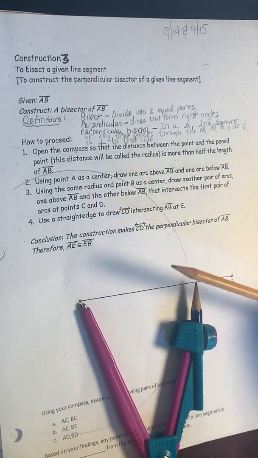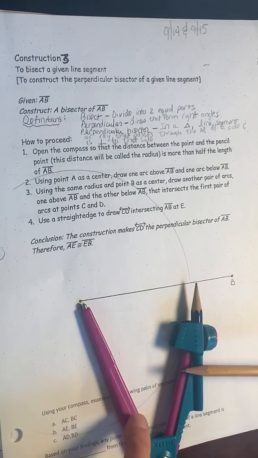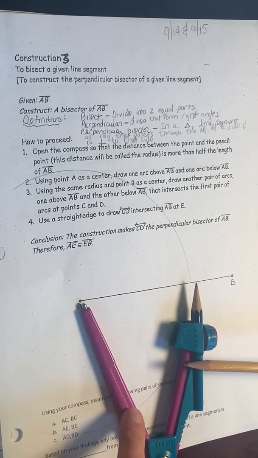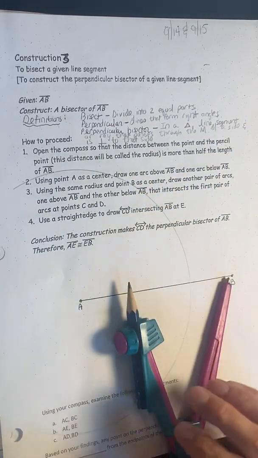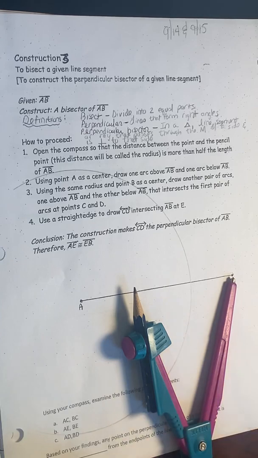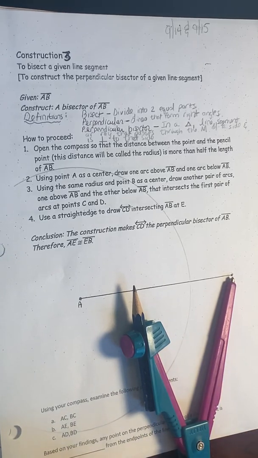Step 3, using the same radius and same setting that we just used in step 2, but now point B is our center. So flip your compass point on B. We're going to draw another pair of arcs, again, above and below segment AB.